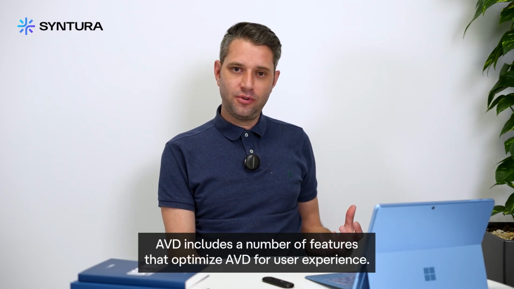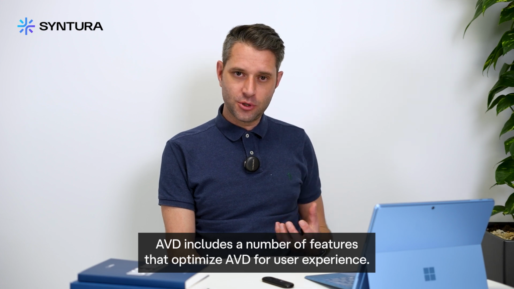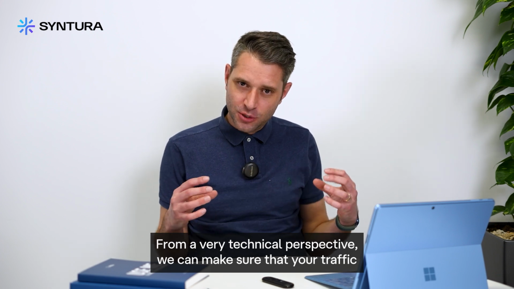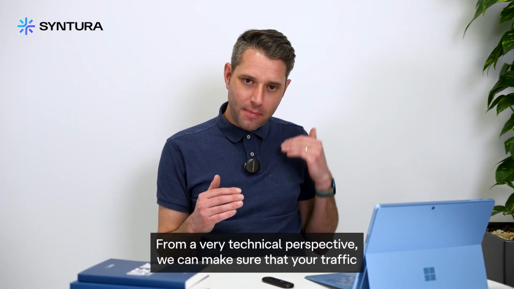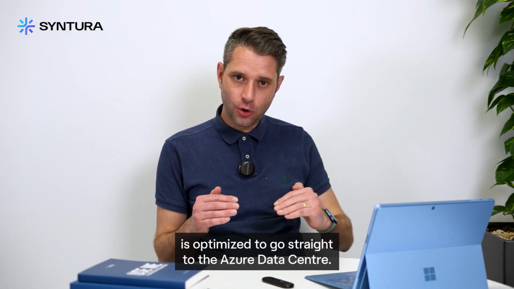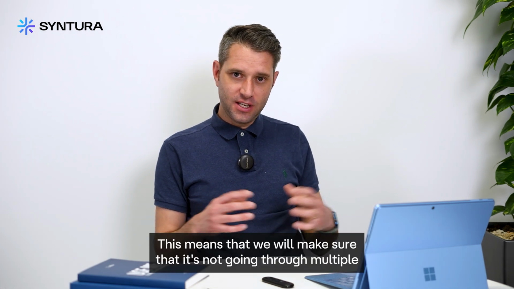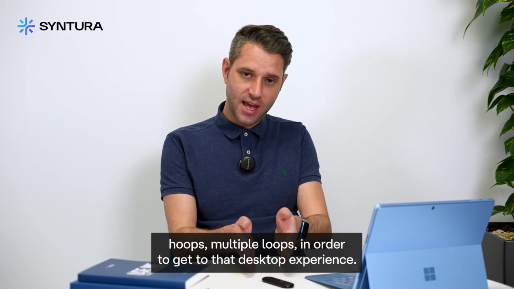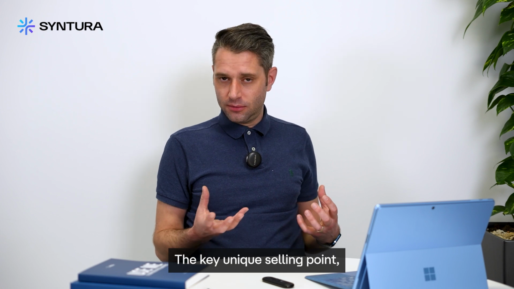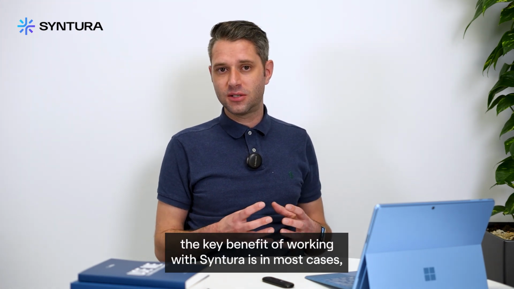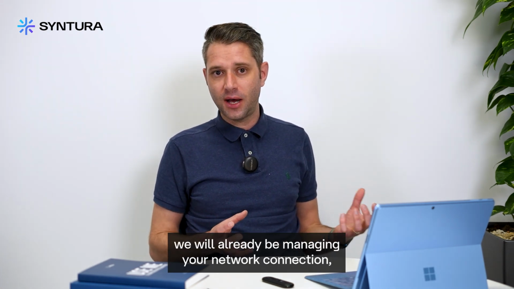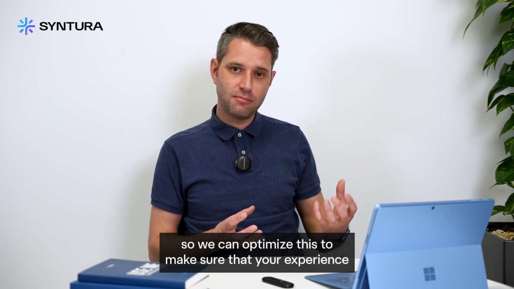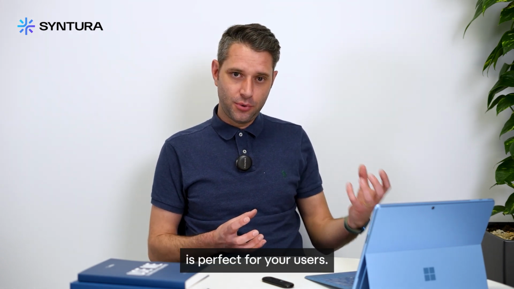AVD includes a number of features that optimize AVD for user experience. From a very technical perspective, we can make sure that your traffic is optimized to go straight to the Azure data center. This means that we'll make sure that it's not going through multiple loops in order to get to that desktop experience. The key unique selling point, the key benefit of working with Citrix is, in most cases, we will already be managing your network connection, so we can optimize this to make sure that your experience is perfect for your users.